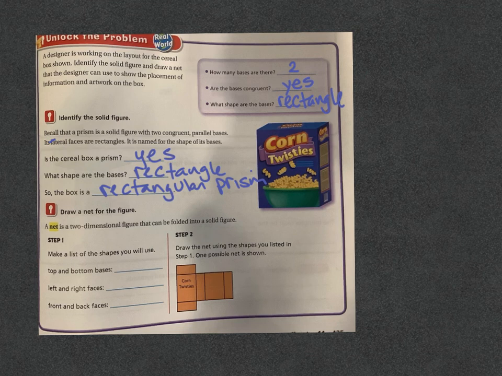Now they say draw a net for the figure. Again, this is my brain taxing sort of thing. A net is a 2-dimensional figure that can be folded back into that solid figure. So it's the unfolded version. So we would make a list of the shapes we will use. Well, we used our bases, this part as our bases. So they're going to be laying on that outer part.